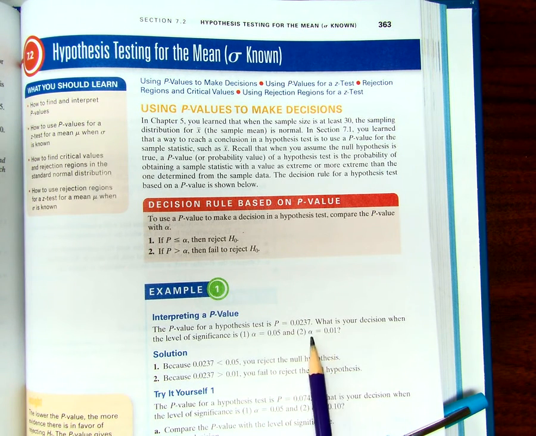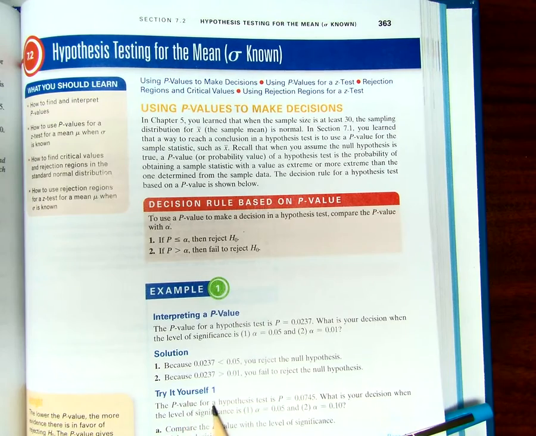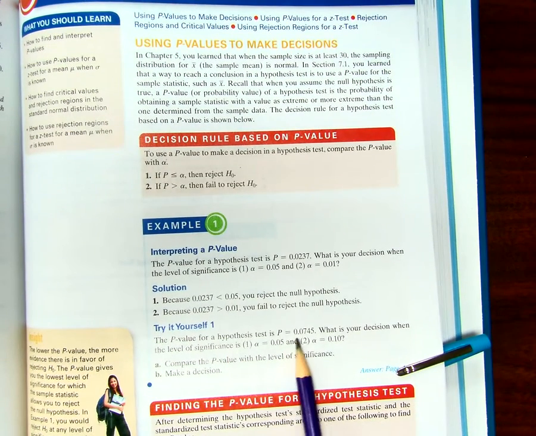Okay. What about if alpha is 0.01? 0.0237 is greater than 0.01, so we fail to reject the null hypothesis. You okay with that? Okay, look at the try it yourself right below that. It says the p-value for our hypothesis test is 0.0745.